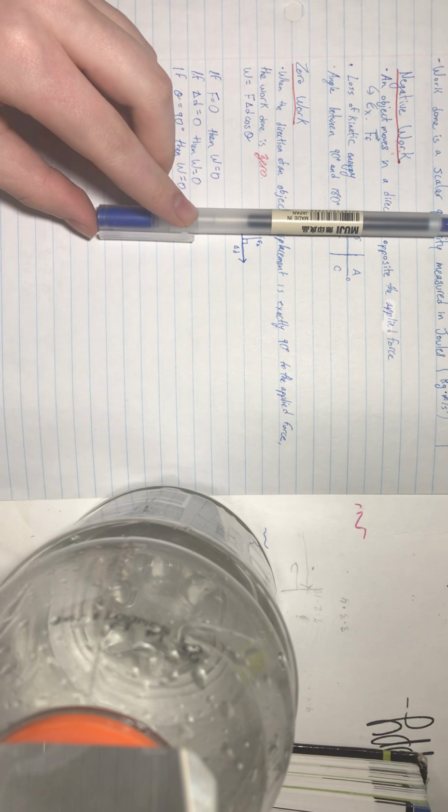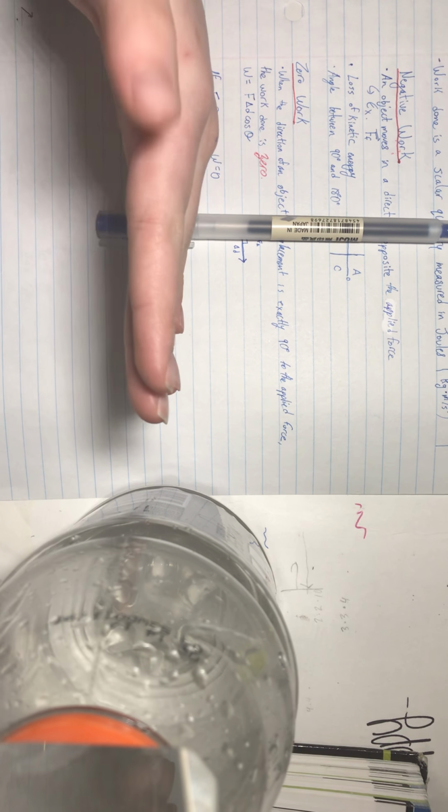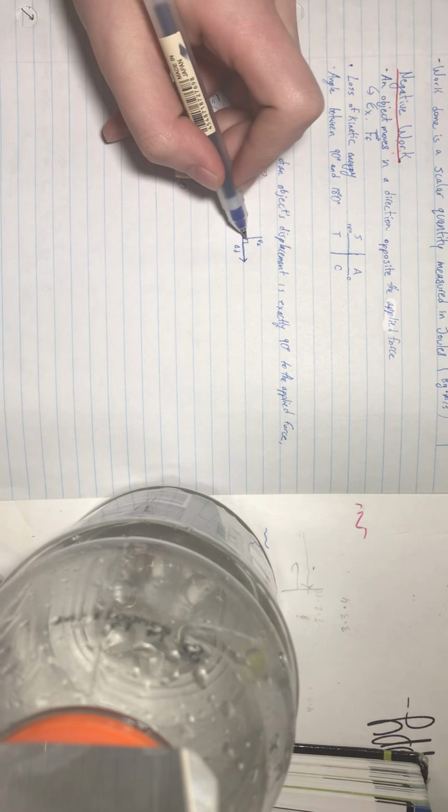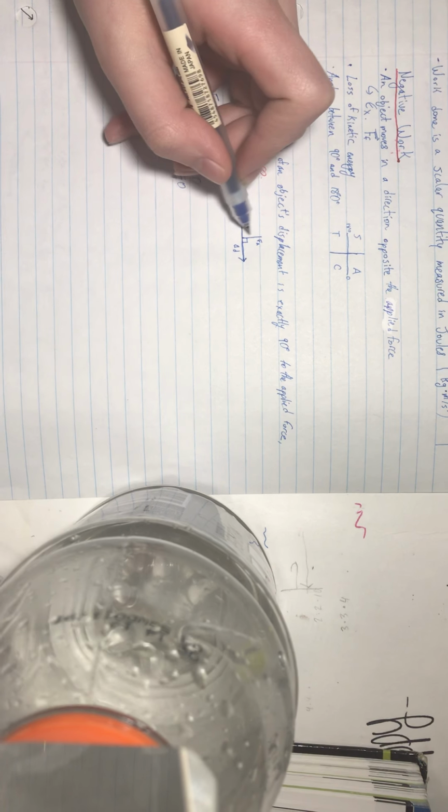Or when the direction of an object's displacement is exactly 90 degrees to the applied force, the work done is zero. So if you apply force directly perpendicular to your displacement, then your theta is going to be 90 degrees. Here we have our applied force, here we have our displacement, our theta is 90 degrees. And if you were to plug cos theta into a calculator, you would get 0, which implies that zero work is done. It's a little strange, but that's just how the physics rules work, and it's best not to question physics.